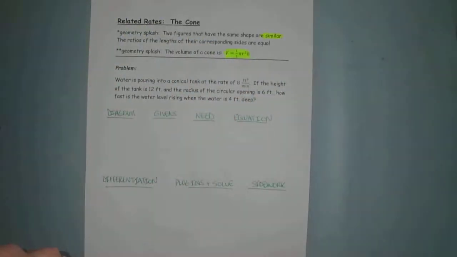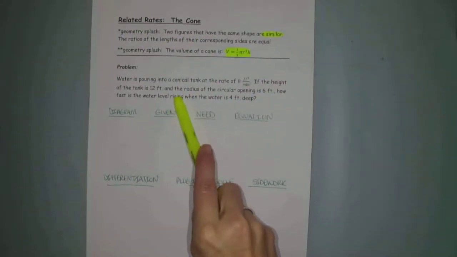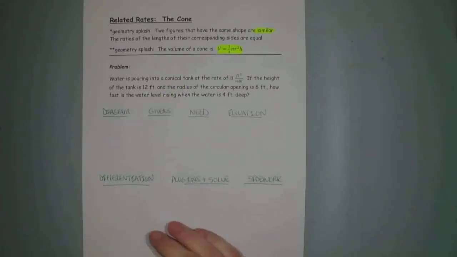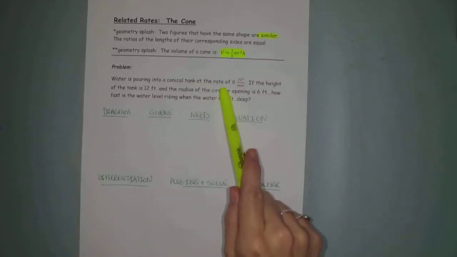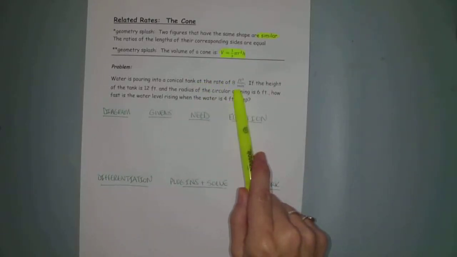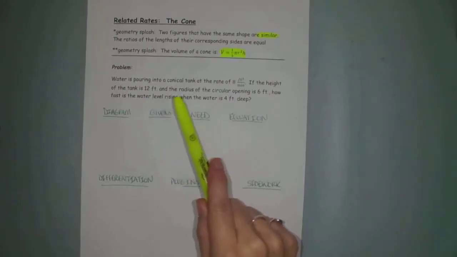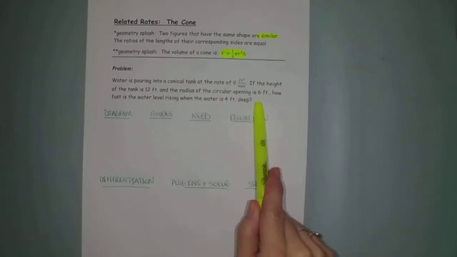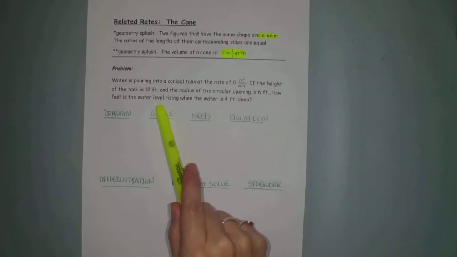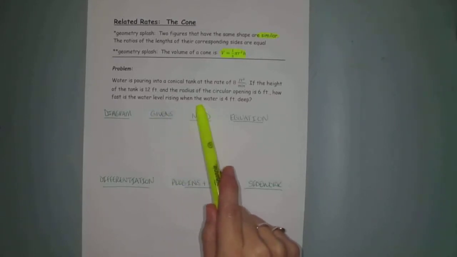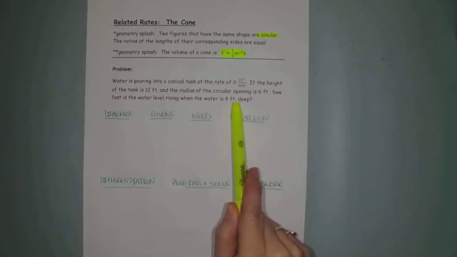Okay, moving into the problem. Let's go ahead and read it. It says water is pouring into a conical tank, that's a tank shaped like a cone, at the rate of 8 cubic feet per minute. If the height of the tank is 12 feet and the radius of the circular opening is 6 feet, how fast is the water level rising when the water is 4 feet deep?